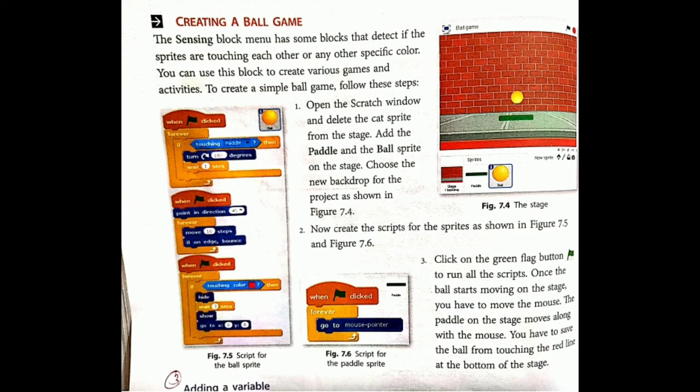Once the ball starts moving on the stage, you have to move the mouse. And according to the movement of the mouse, the paddle on the stage will start moving. And your game is that you have to save the ball from touching that particular red line. Okay. So this is how you can create a simple ball game by using the sensing block menu and also by using the operator block menu.